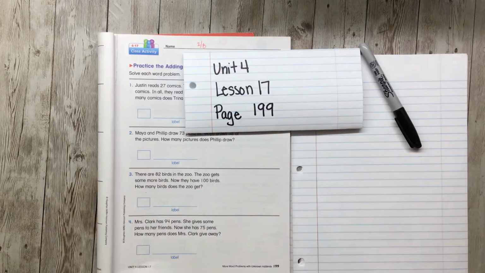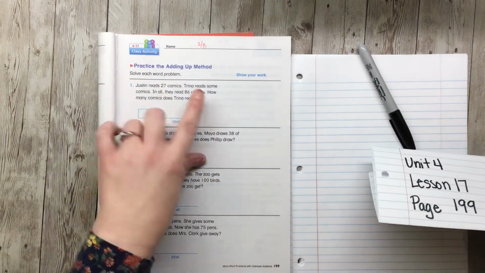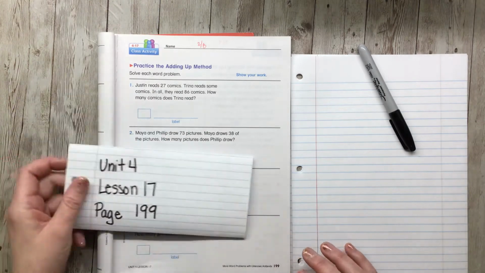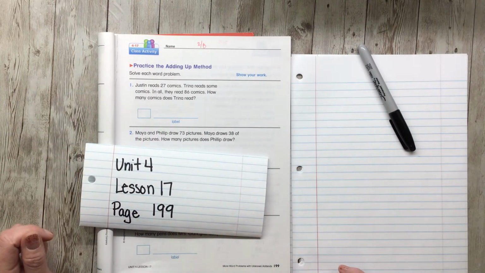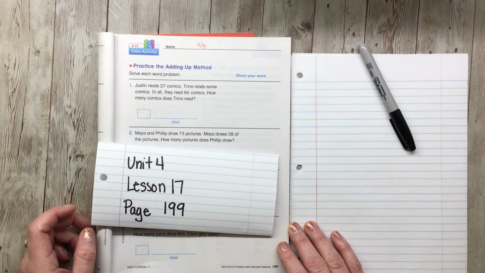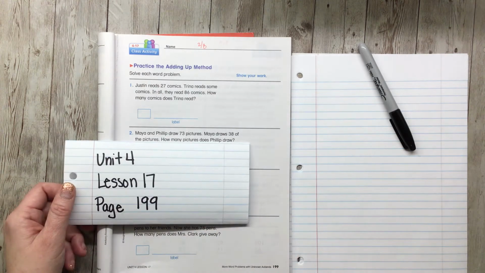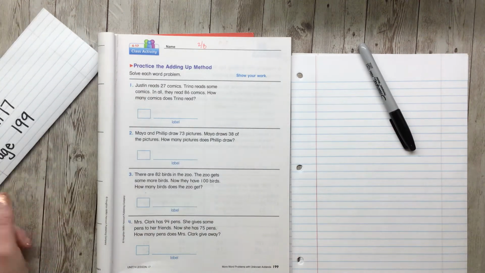Hello, friends. We have Unit 4, Lesson 17 today, page 199. And we are continuing with the practice of the adding up method that we started working on last time we were working together. We are going to be working on this for the next two lessons, so today and next time. So Unit 4, Lesson 17, page 199.